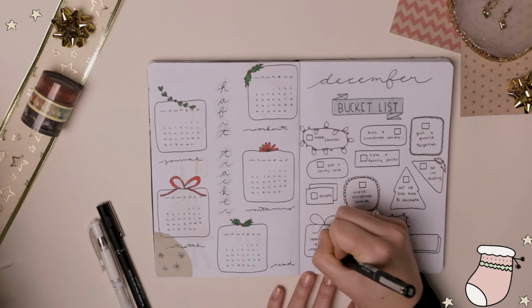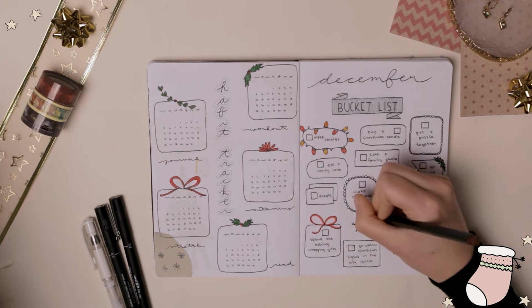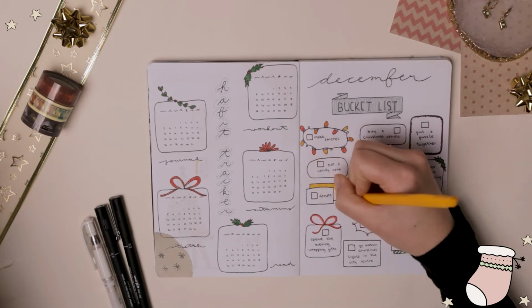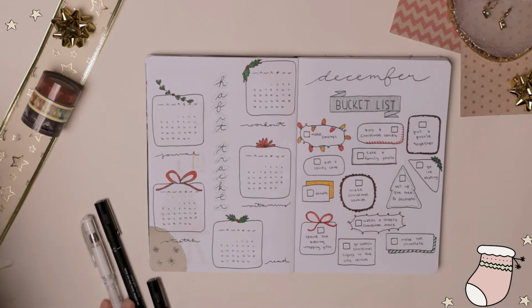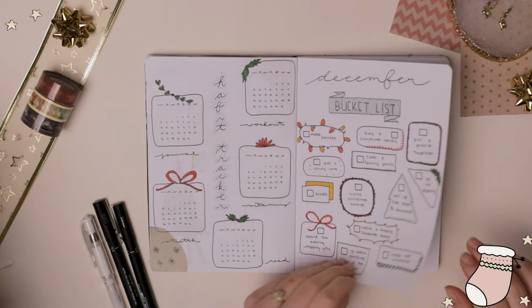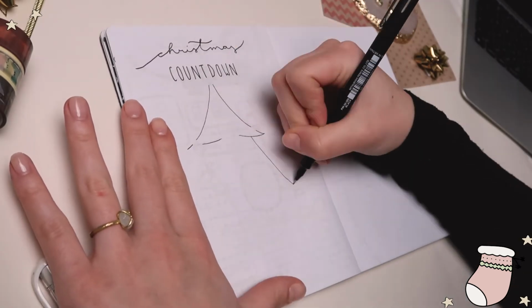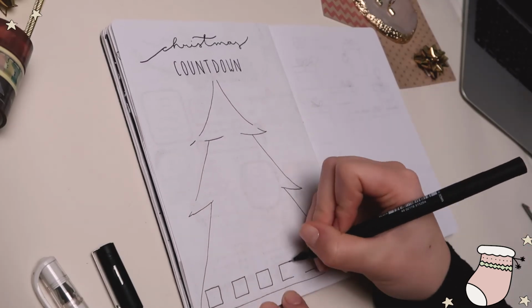Bucket list for December. Bucket lists like this are so fun to do because making of the bucket list is so fun, and obviously doing everything on the bucket list is so fun to do. So if you haven't done a December bucket list yet, I recommend you should do it. And you don't have to worry about putting big events or things on this bucket list. Even the little things like making cookies or making hot chocolate is still fun to do. And I don't know why, but putting these simple things into a bucket list just makes it even more fun. Is it just me? I don't know.